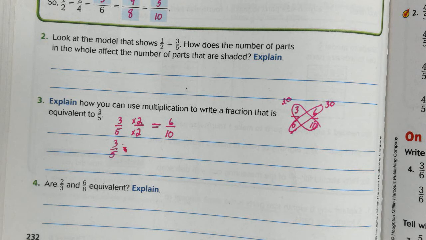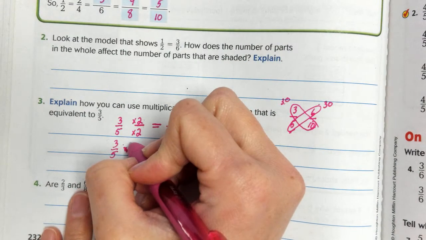I need to multiply the numerator and the denominator by the same number. What do I need to do? Everybody tell me. What do I need to do to make a fraction equivalent to 3/5? I multiply the numerator and the denominator by the same number. So Jeremiah, choose a number. We've already done 2. Choose another number. 5. All right.